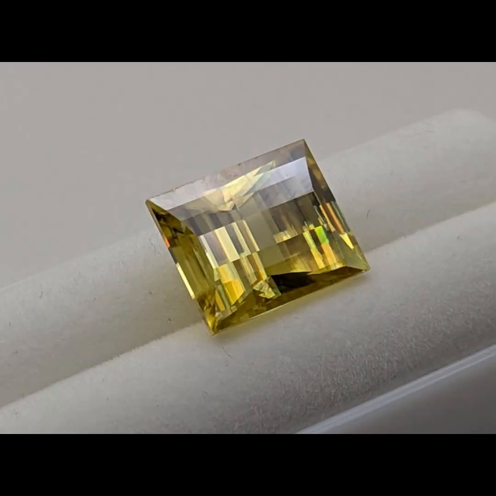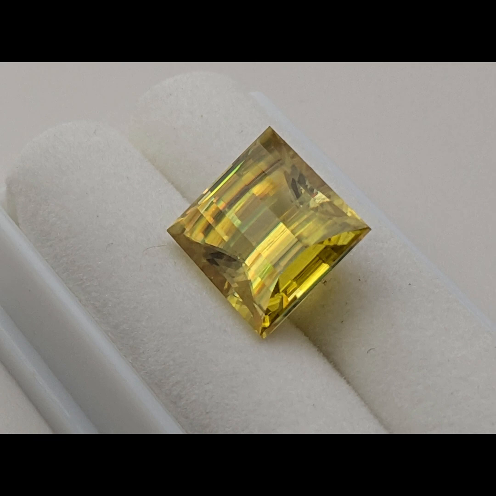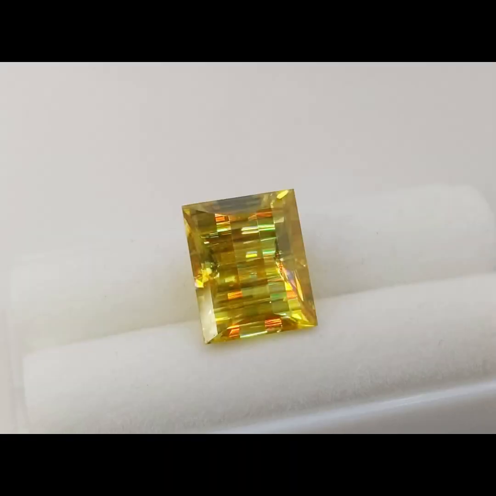Synthetic rutile is a lab-created material composed of titanium dioxide. It has the highest dispersion of any transparent gem material. Its refractive index lies in the 2.85 range, which means that light entering an object of this material will reflect several times before leaving it.